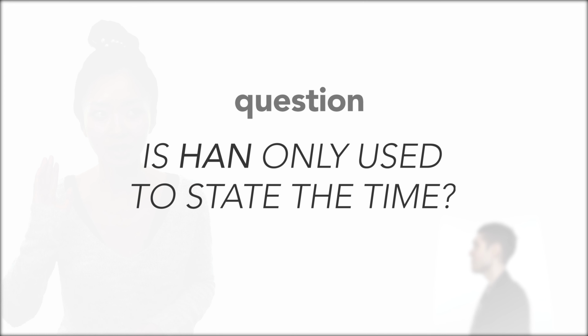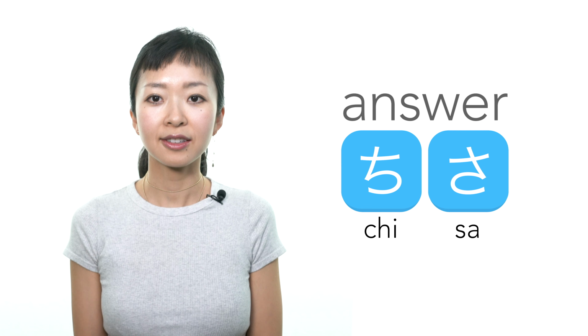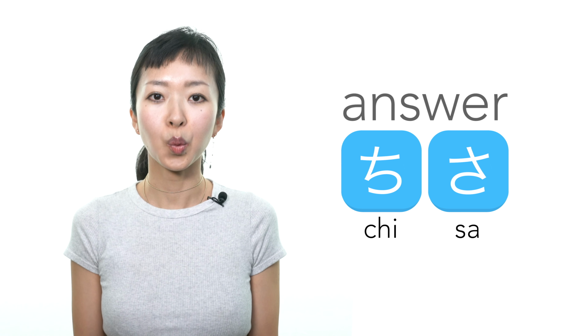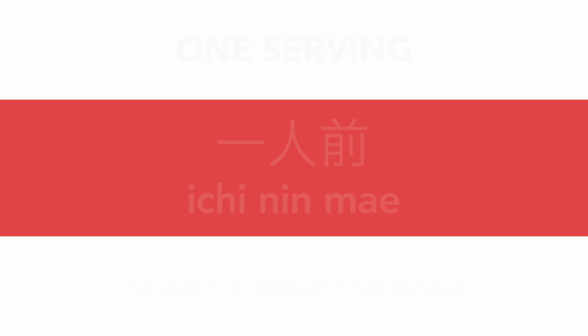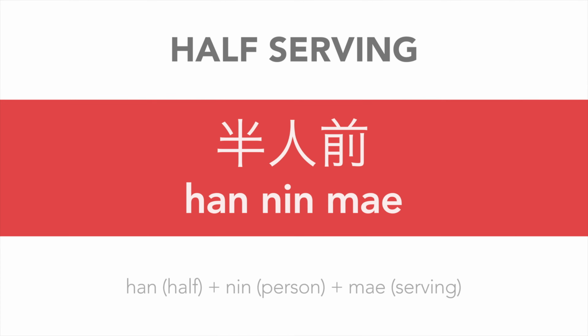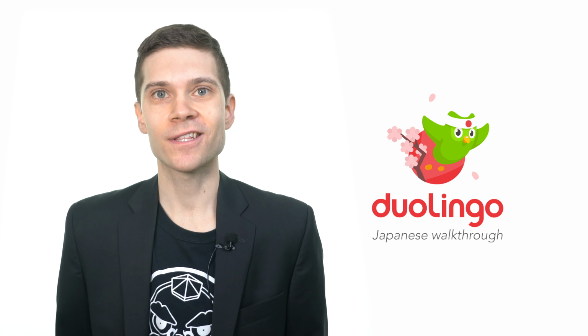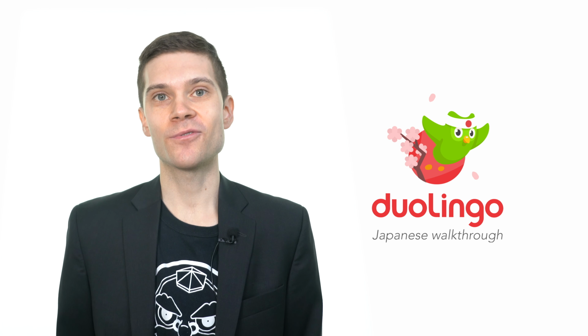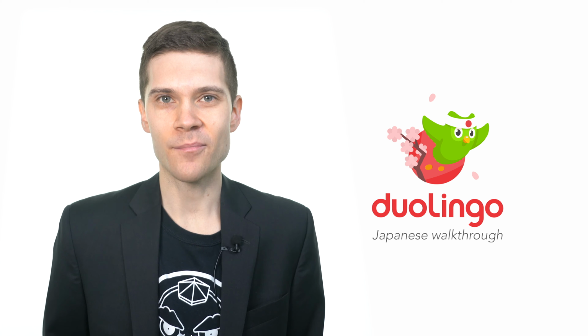Nice and simple. Is han only used to state the time, or can it be used to state half of other things? There are other words that use han to mean half of whatever the word is. For example, 一人前 is one serving, as you can pick up 1 at the beginning, right? So 半人前, instead of putting 1, is, guess what? Half of one serving.